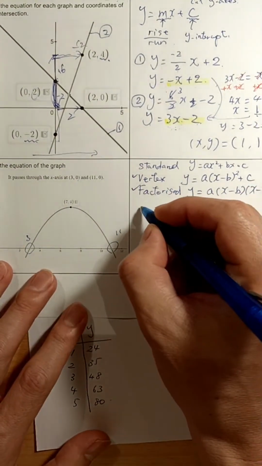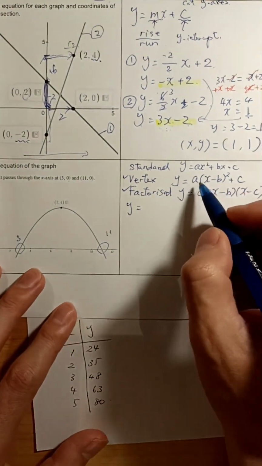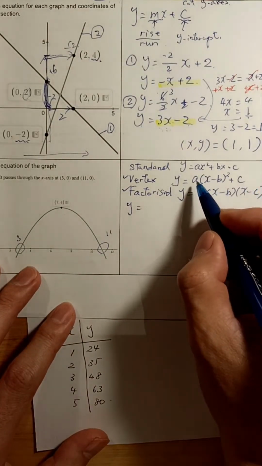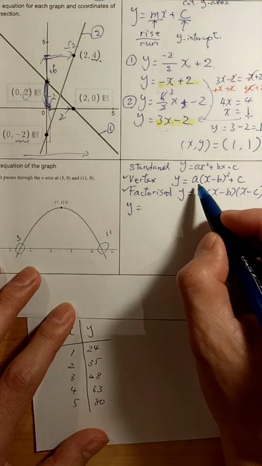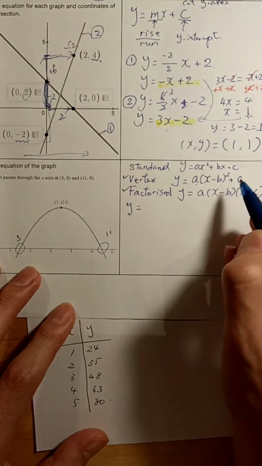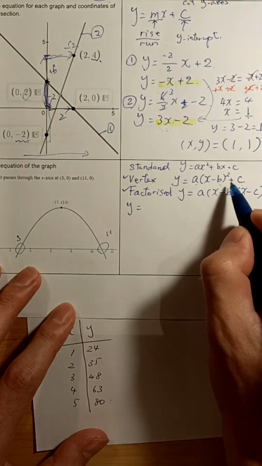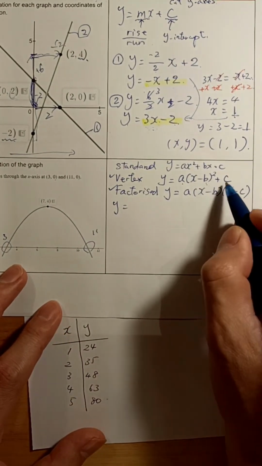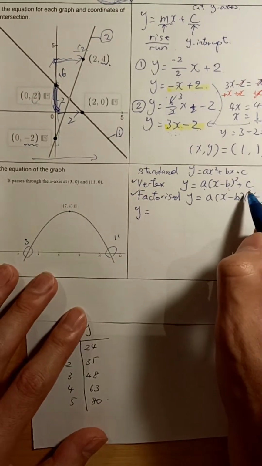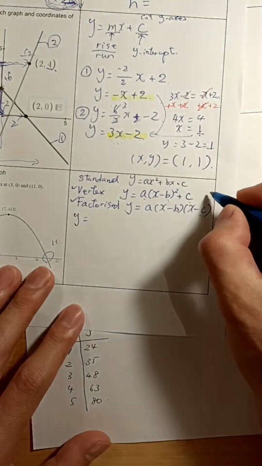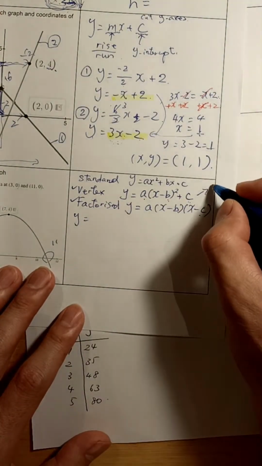For this one, vertex form is y equals a bracket x minus b squared plus c. If you manage to figure out the values which fit A, B, C, that's all. B and C are easy to identify, as they are the coordinates of the vertex.